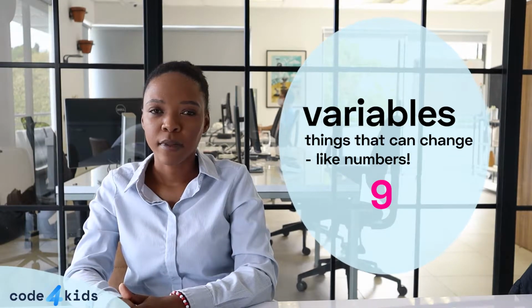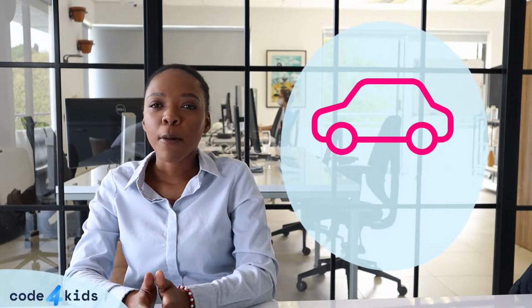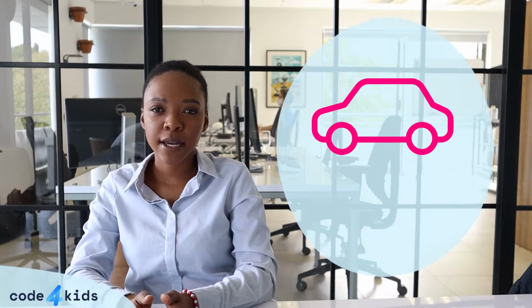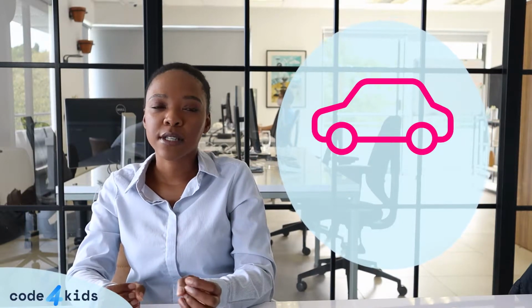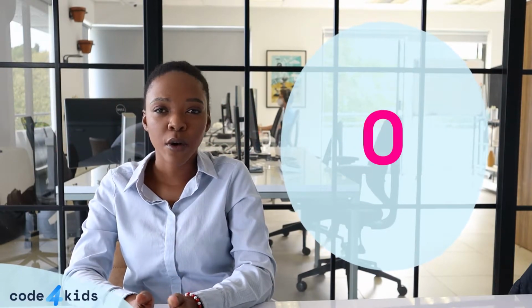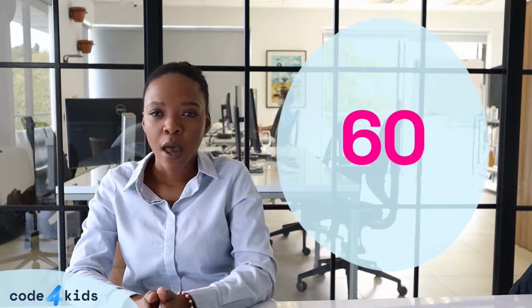To explain in the simplest way possible, variables are just things that can change and are always changing. For example, your height. Your height is a variable since you grow taller over time. It is always changing. Another example is the speed of your car on the road. When our parents start driving, the speed of the car is 0, right? When the car starts accelerating, that speed variable will change from 0 to, let's say, 60.